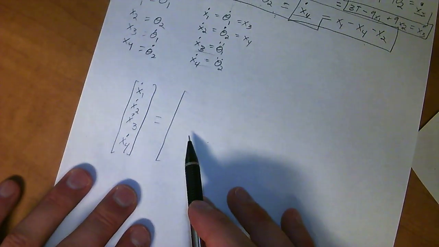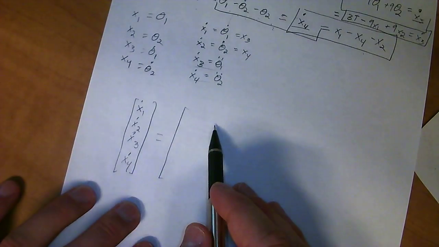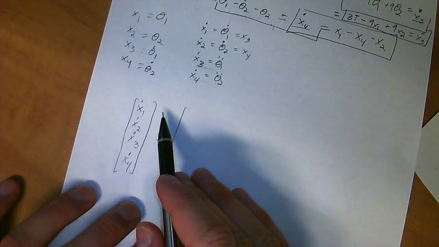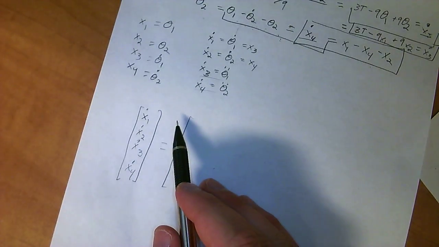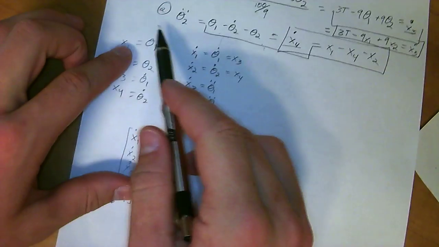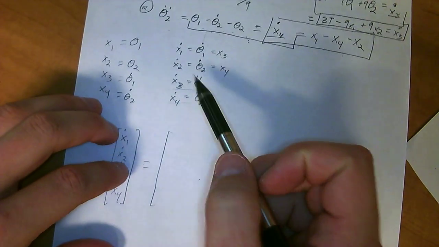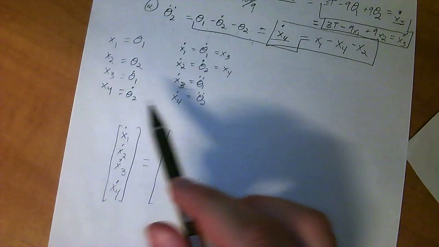So laying out this matrix down here, if you want to look at it like this, you want to define the equation for x1. Now in this case, x1 is equal to theta 1.